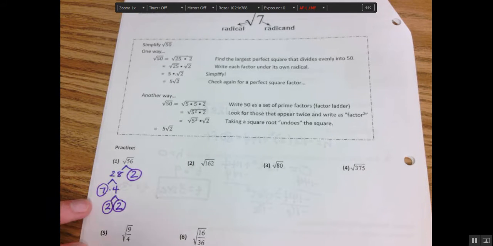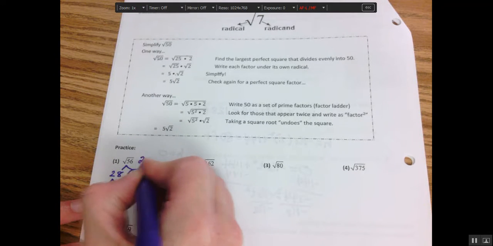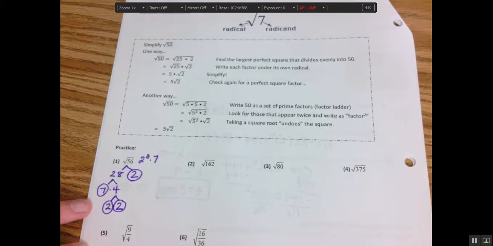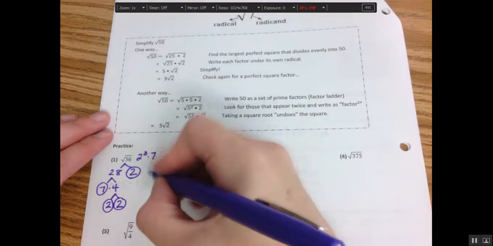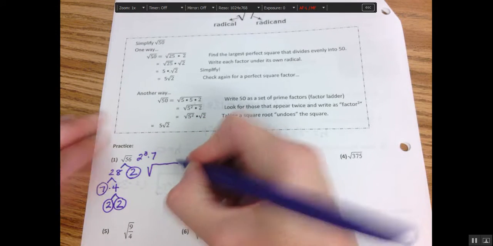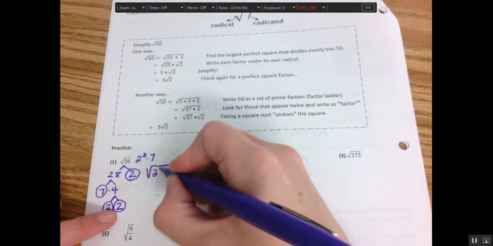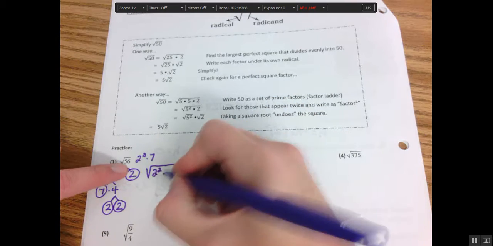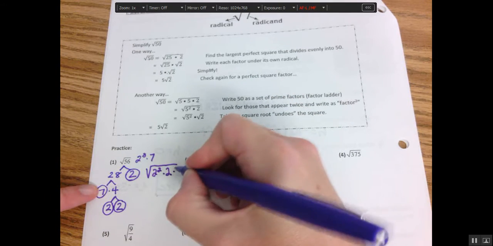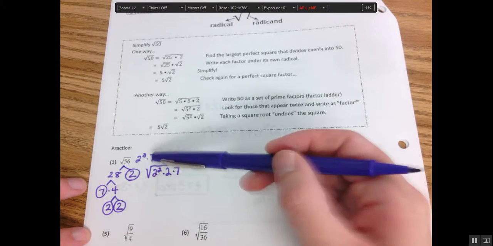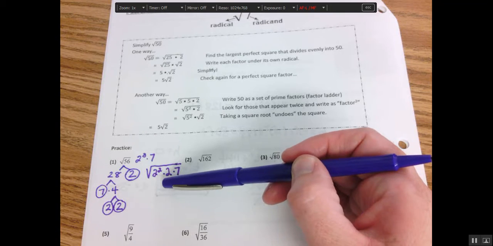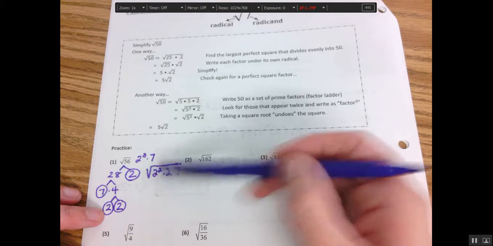Now normally you would write this as 2 to the third times 7. But when I'm simplifying a radical, a square root, I want to break them into as many pairs as possible. So instead of writing 2 to the third times 7, I'm going to write this. This makes a pair, so that's 2 squared. This one doesn't make a pair, so that's just a plain 2. And that doesn't make a pair, so that's a plain 7. These are mathematically equal, 2 to the third or 2 squared times 2.